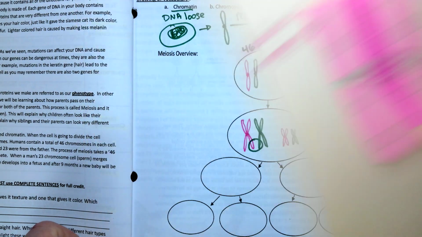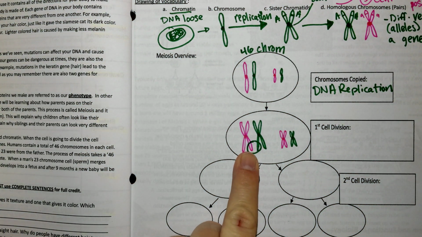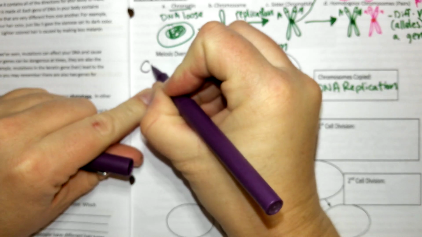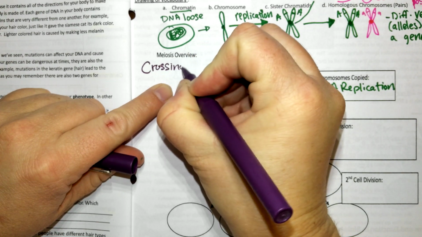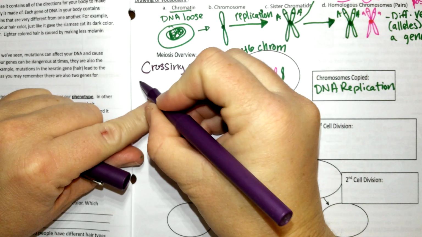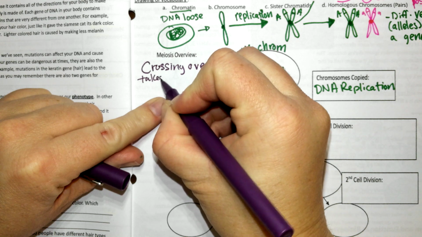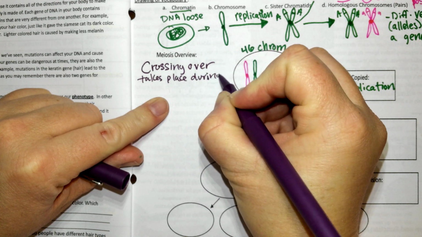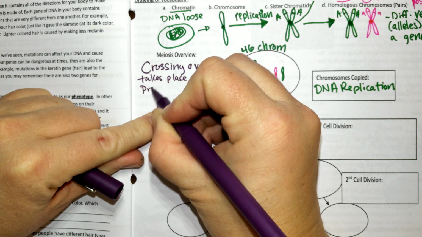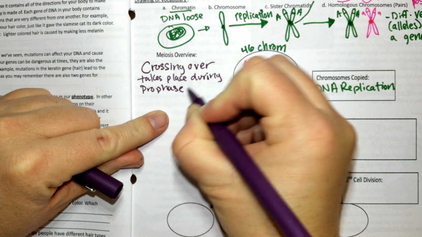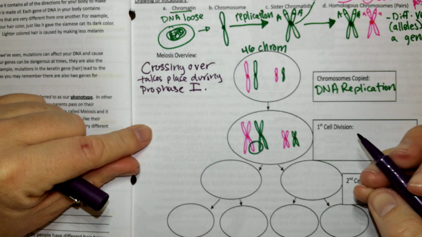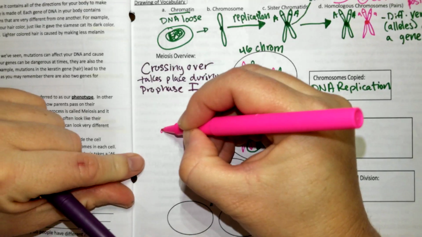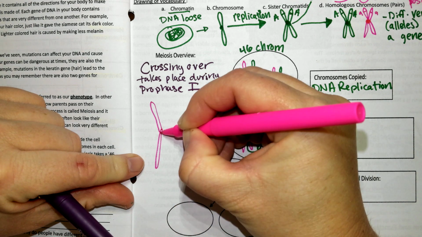That's crossing over. So we're going to draw that and write it right here. We will write crossing over, okay, takes place during prophase 1, okay? And we'll draw a little picture of it. We will draw a bigger version of this so that we can see it more clearly.